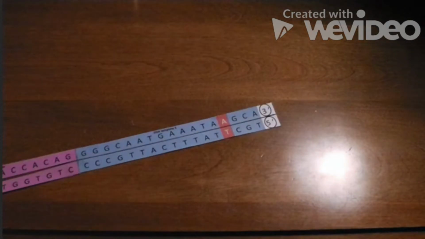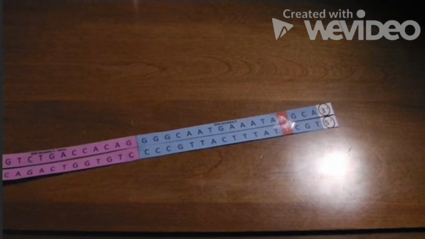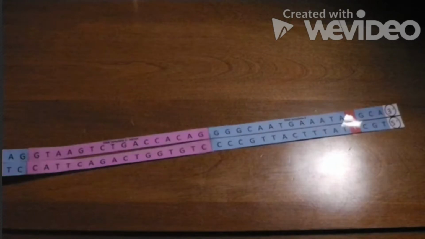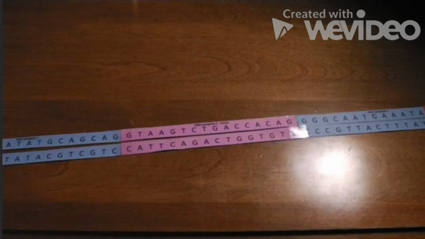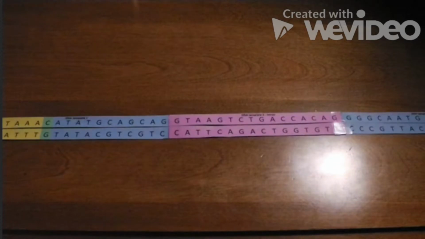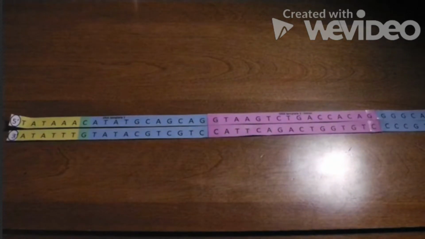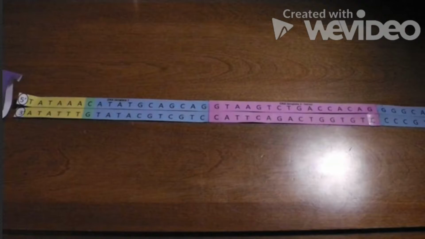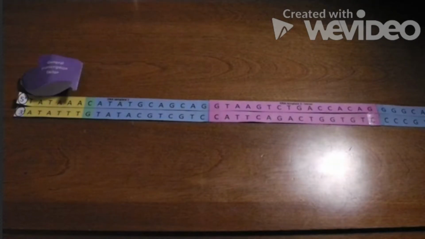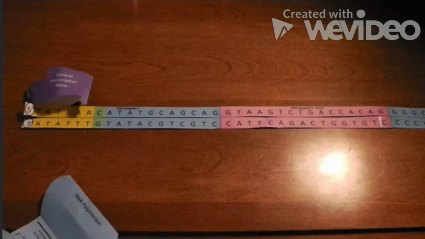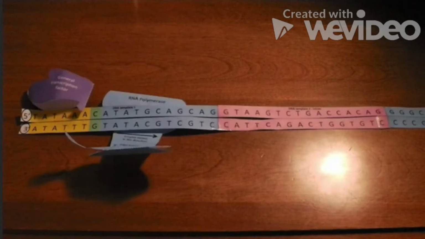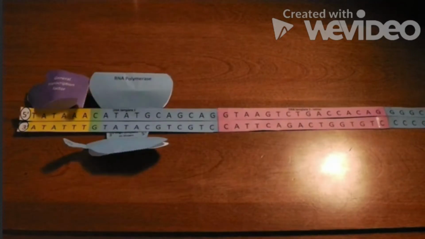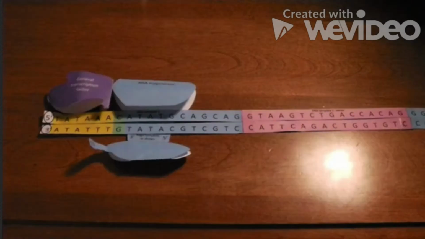The next step is elongation. The RNA polymerase moves downstream, unwinding the DNA and elongating the RNA transcript by joining together RNA nucleotides complementary to the DNA template strand. This occurs in the 5' to 3' direction. The final step is termination. In termination, the RNA transcript is released when it reaches the termination point in DNA. This is often an AAT-AAA sequence.